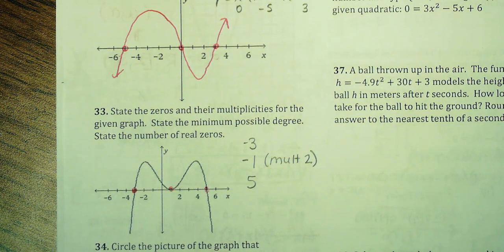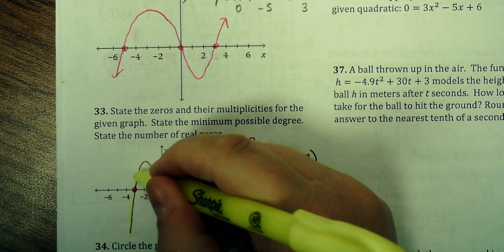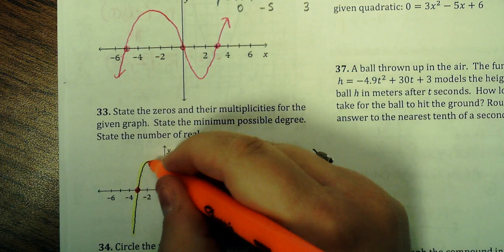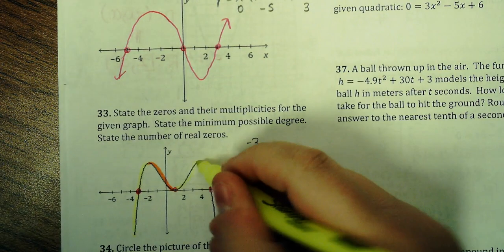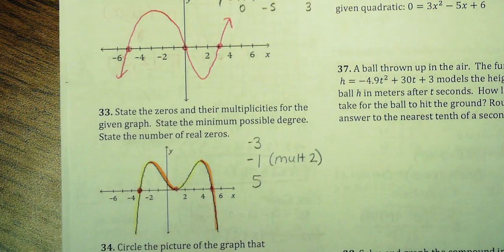Okay, now easiest way I can tell you to determine the minimum degree is the number of different intervals of increasing and decreasing. So I'm just going to trace this real quick. Here I'm increasing, that would be 1. Then I am decreasing, that would be 2. And then I am increasing, that would be 3. And then I'm back to decreasing, that would be 4. So we have 4 different intervals here.